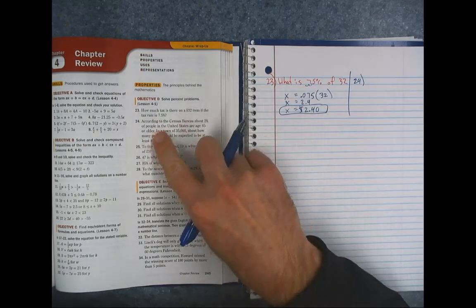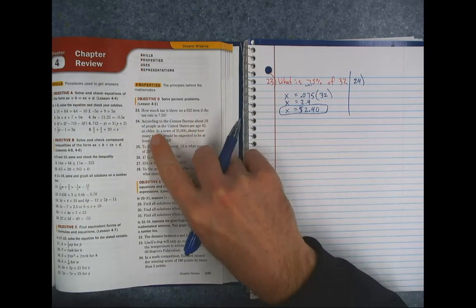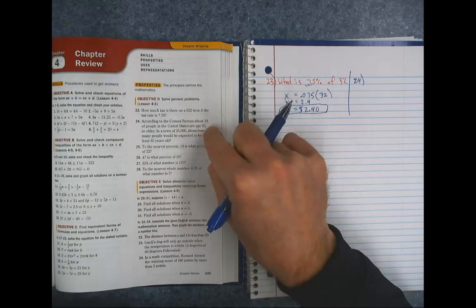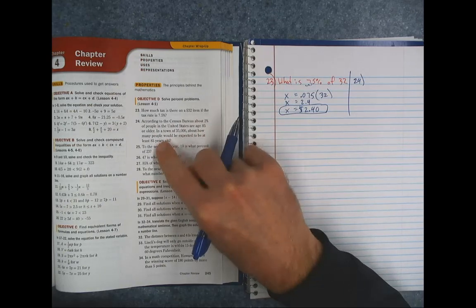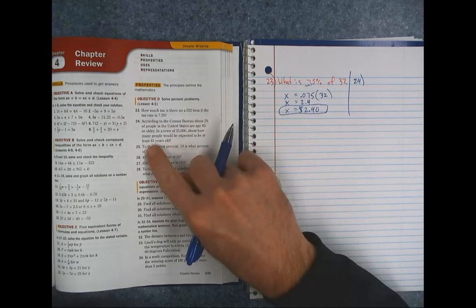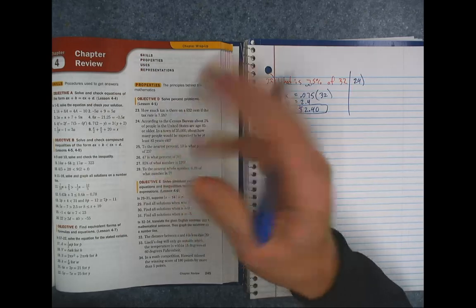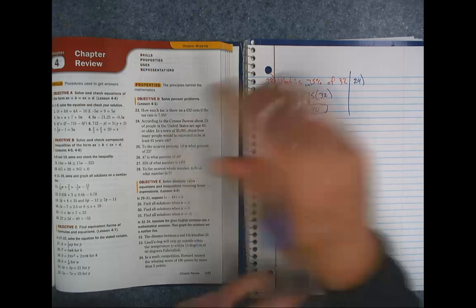24. According to the Census Bureau, about 2% of people in the United States are 85 or older. That should kind of make sense, right? Small percentage, 2%, are 85 or older. So if you have a town of 35,000 people, how many people would you expect to be at least 85 years old? So 2% of those people are going to be 85 years old or more. So what's 2% of this?